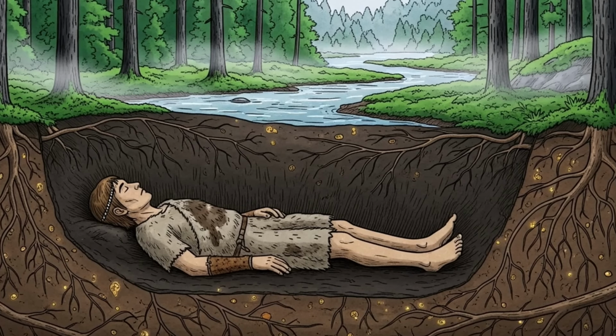He was carefully buried. No mass graves surrounded him. This was not an epidemic. It was a single unfortunate encounter between a human and a bacterium that was still learning how to kill.